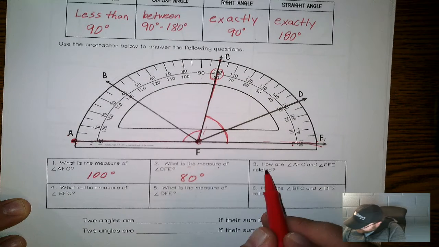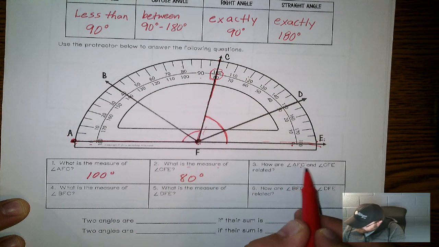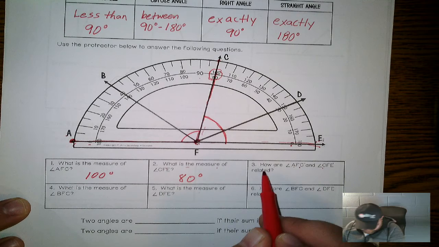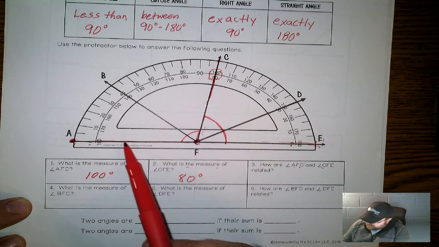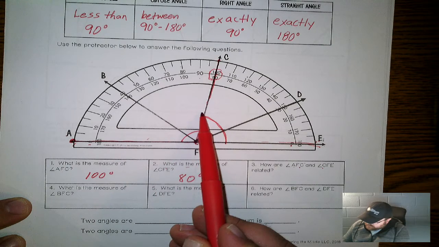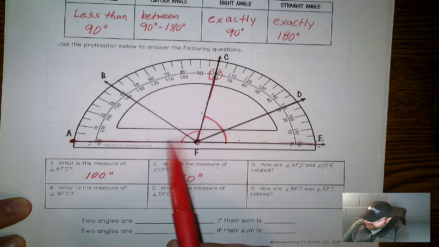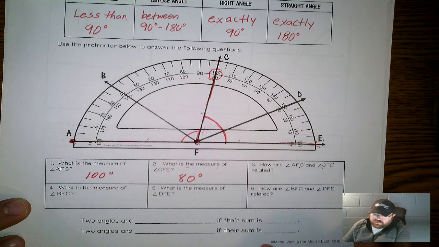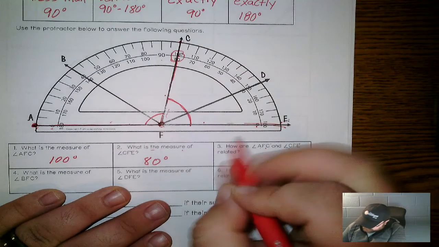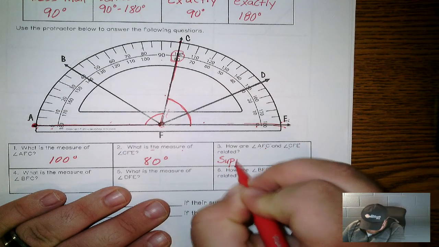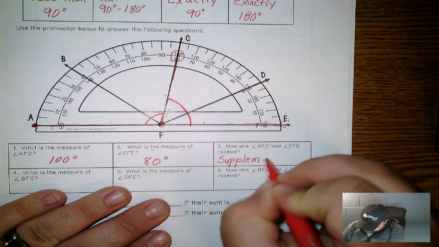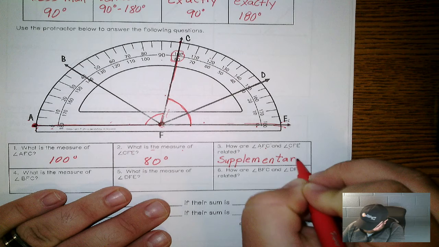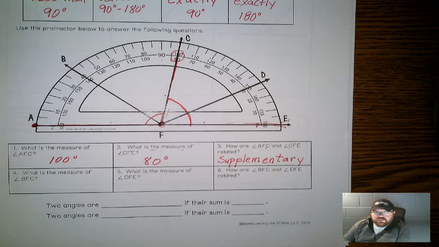Now, how are AFC and angle CFE related? If I look at this angle from A to C and C to E, these form a straight angle, and two angles that form a straight angle are called supplementary angles. So supplementary angles are two angles that add together or have a sum of exactly 180 degrees.